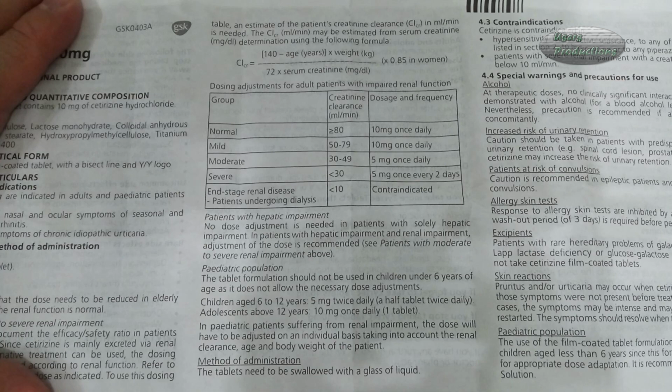Children age 6 to 12 years: 5 mg twice daily, a half tablet twice daily. Adolescents above 12 years: 10 mg once daily, 1 tablet. In pediatric patients suffering from renal impairment, the dose will have to be adjusted on an individual basis taking into account the renal clearance, age and body weight of the patient. Method of administration: the tablets need to be swallowed with a glass of liquid.